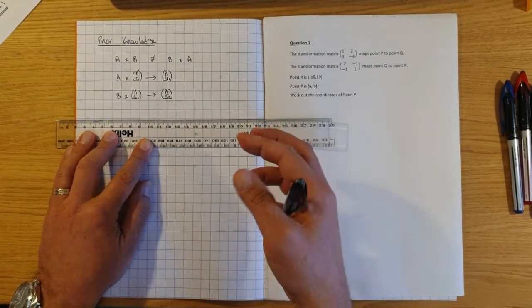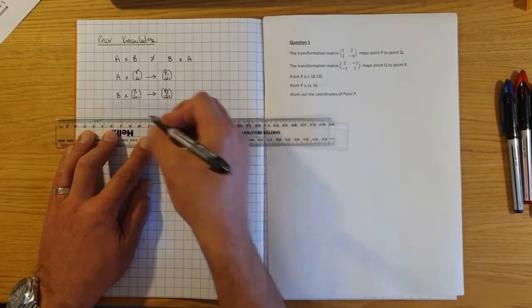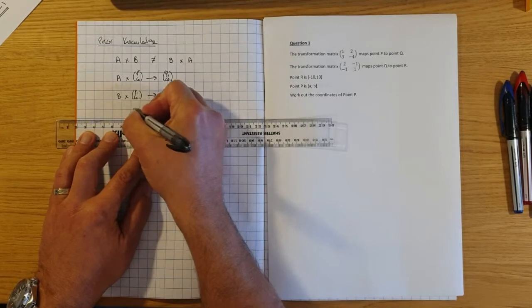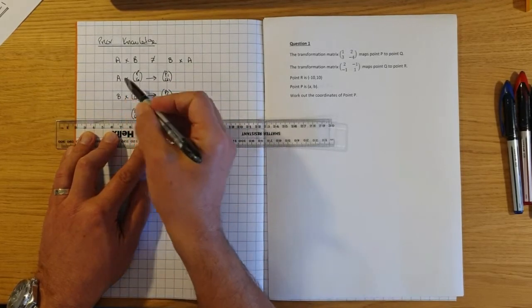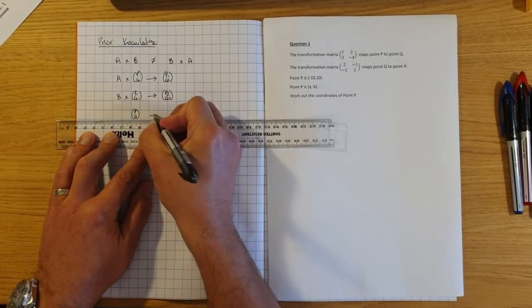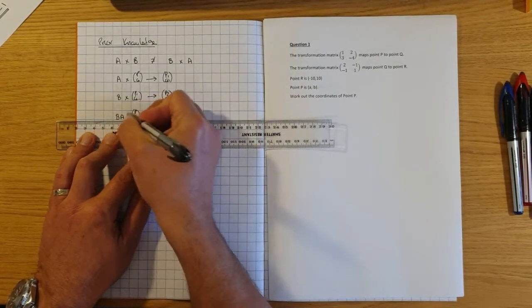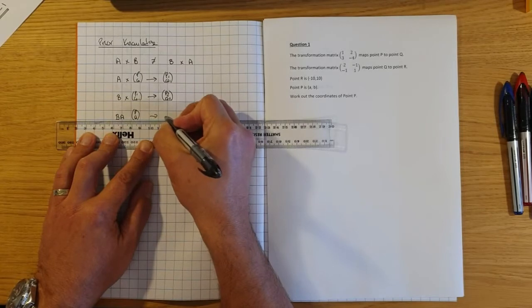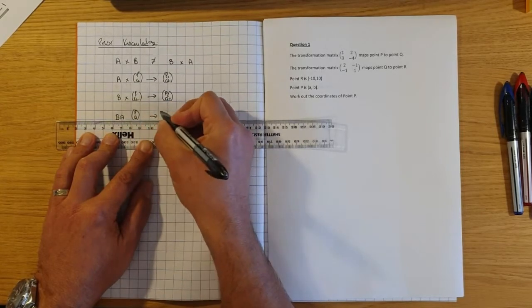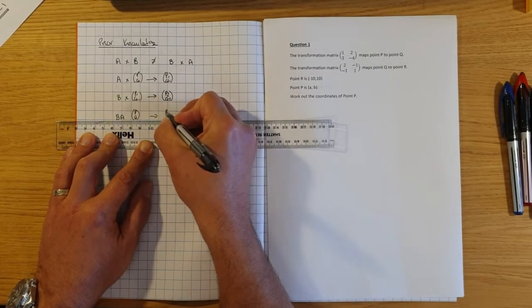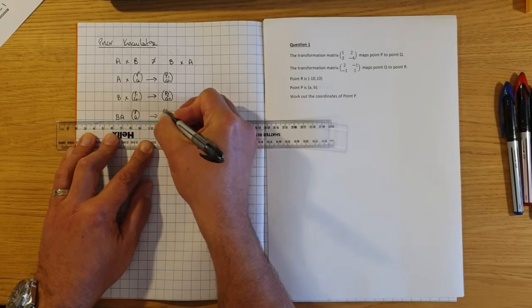This single transformation is not, as most people would think, the matrix AB. Of course, it's the matrix BA. So the matrix BA acting on PQ will transform it directly into P2Q2.